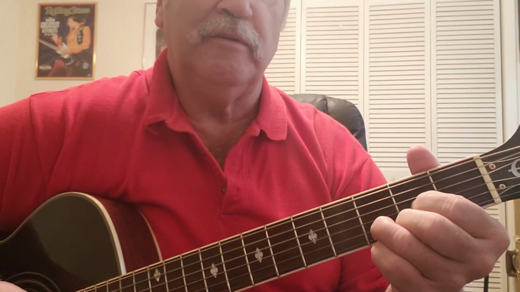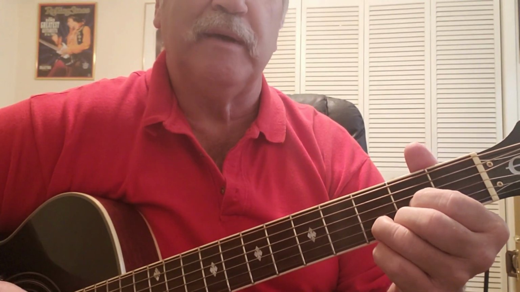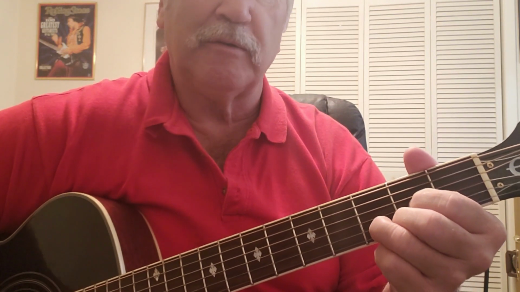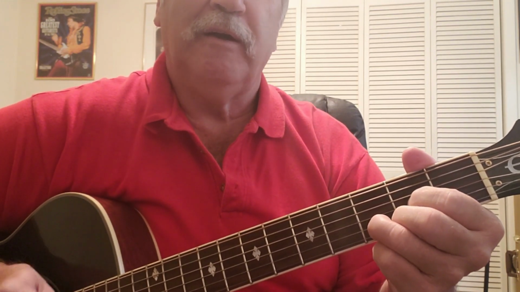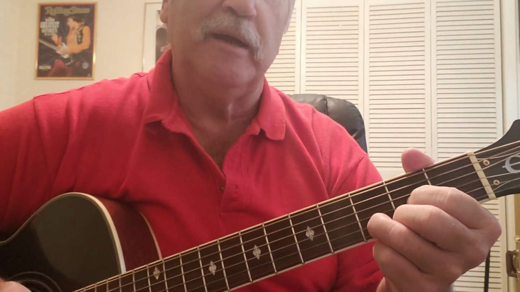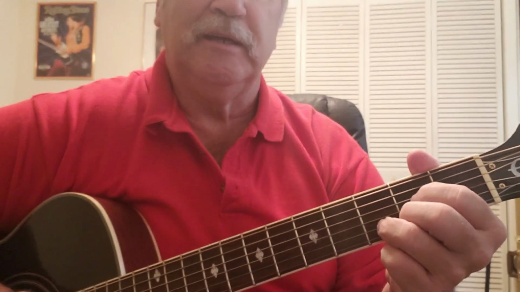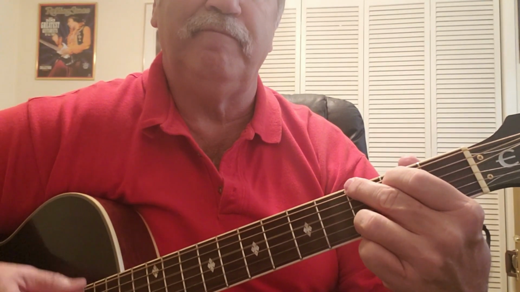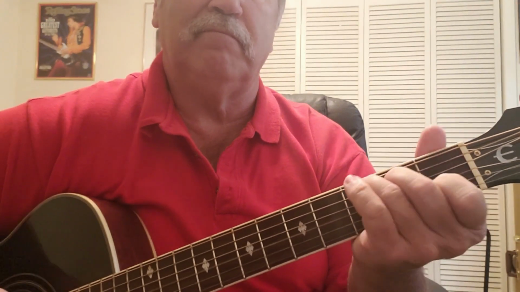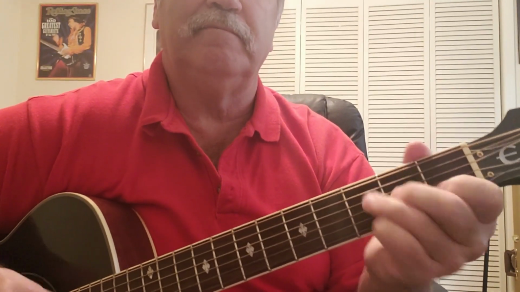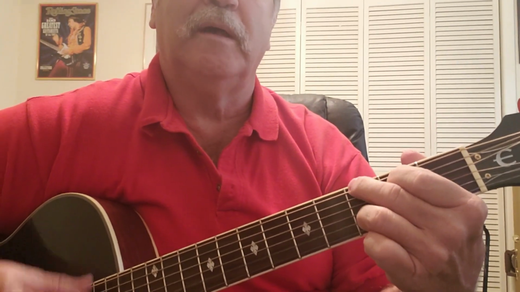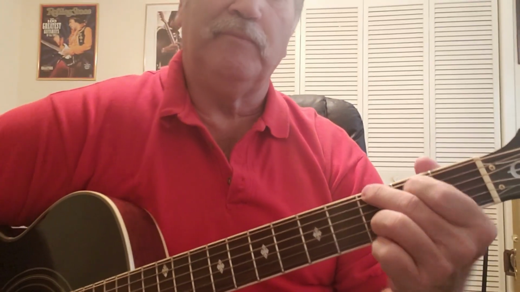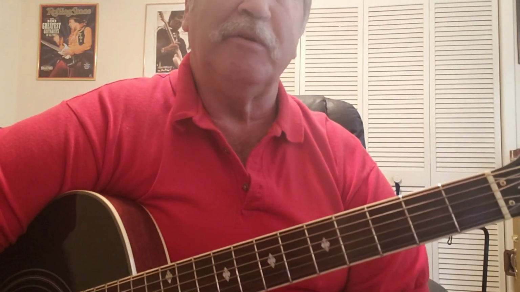And there's other changes that you can make to this to dress it up. We're not going to go into that right now, but we're going to let you know that those 3 chords are your 3 major chords in the key of G. So you have G, C, G. So those are your 3 major chords.